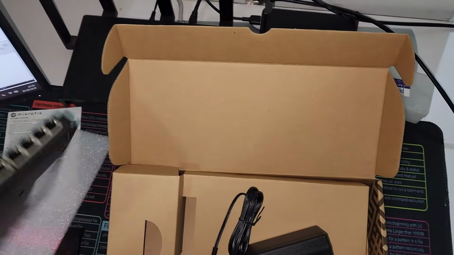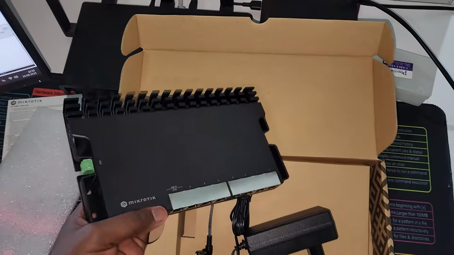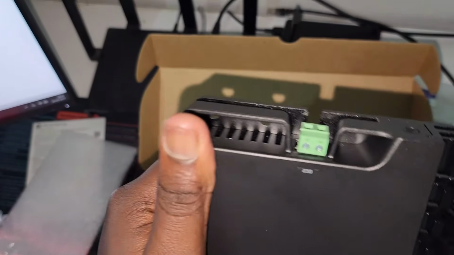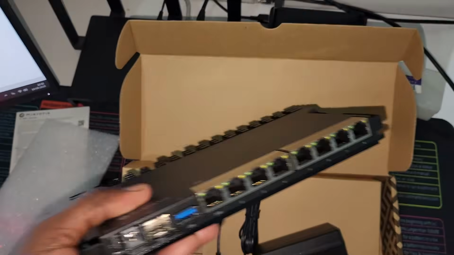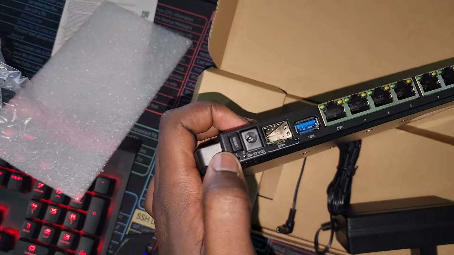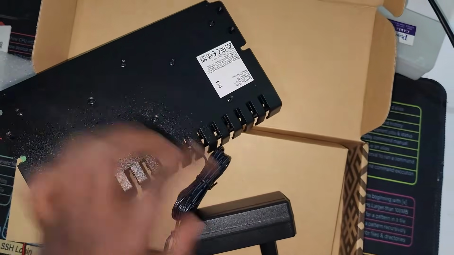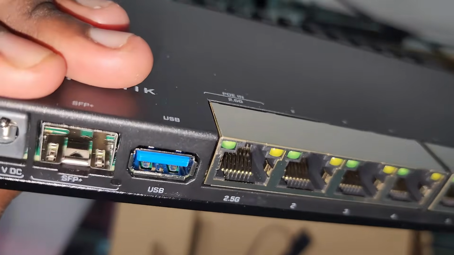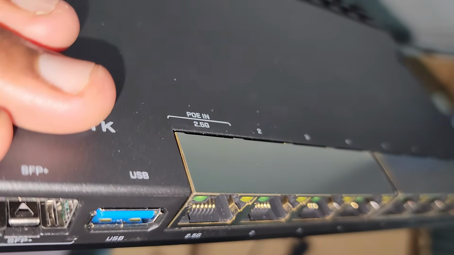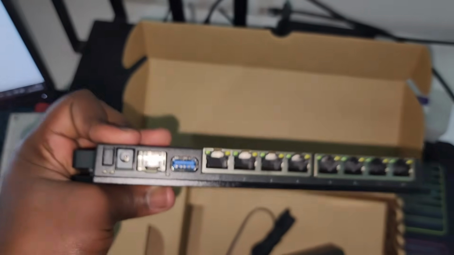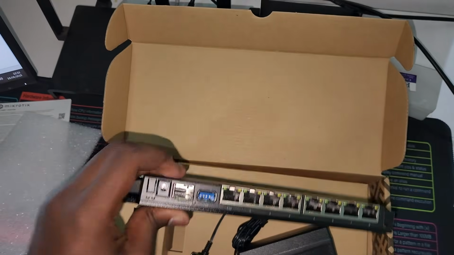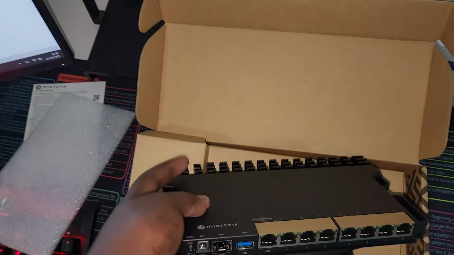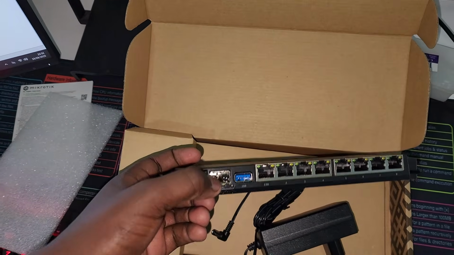Something to talk about on this MikroTik before we configure it. It can be powered via DC, using the jack that will power it from this power supply over here. You can also power it via PoE on the 2.5 gig Ether 1 port. Then there is a 10 gig SFP port.